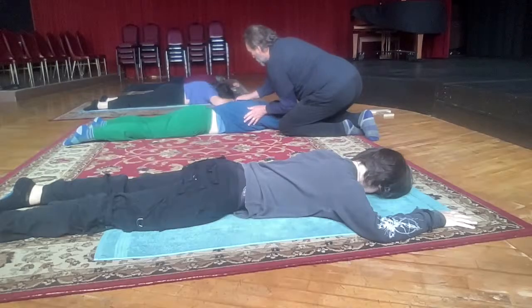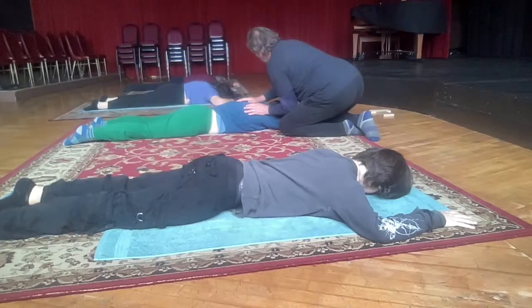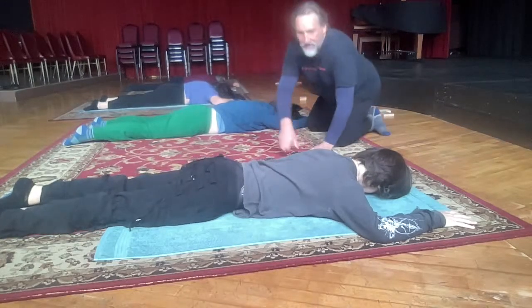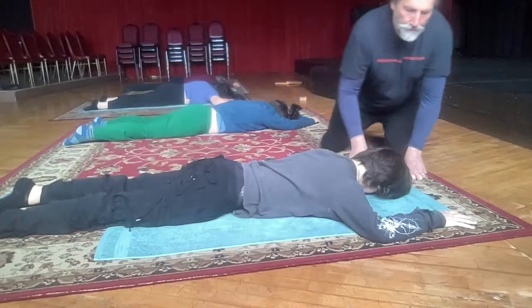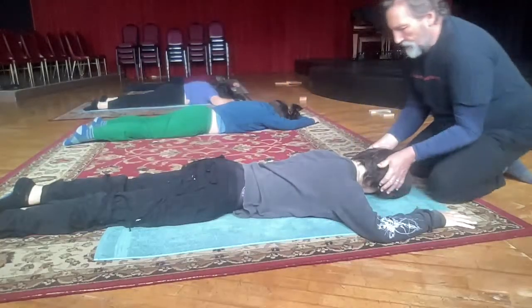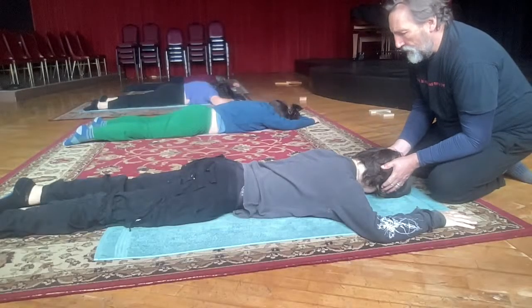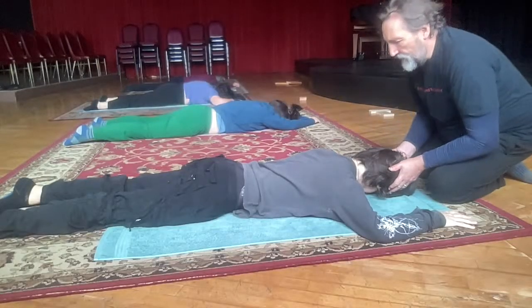so that the thoracic cage, or the rib cage, fills the back. Yes, that's it.